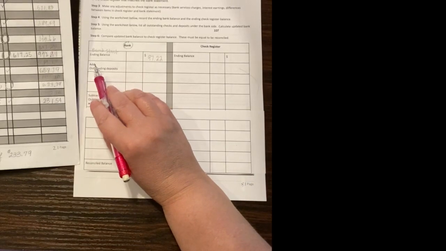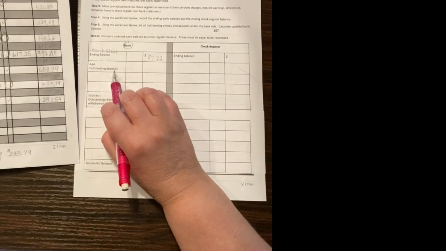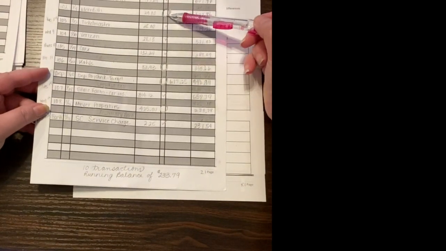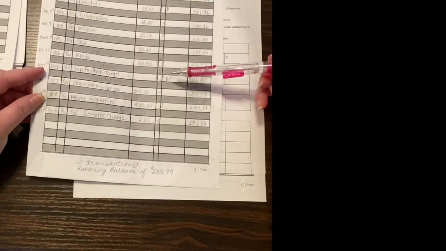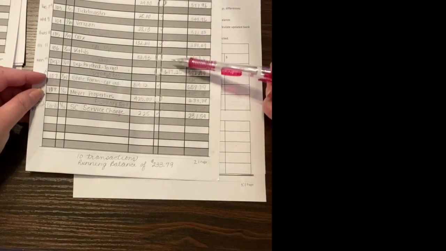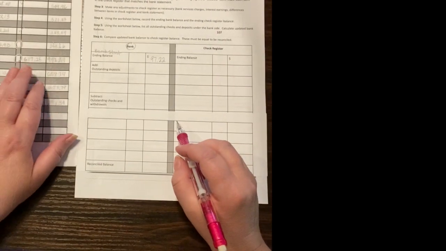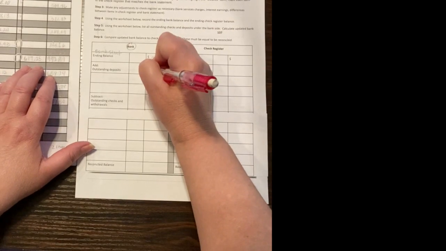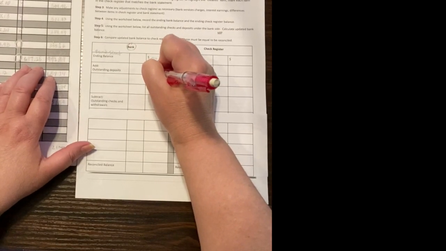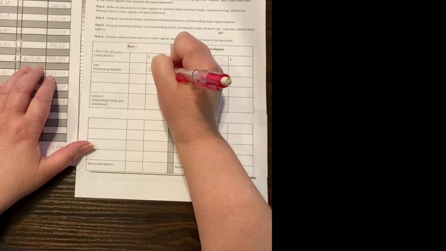Now it says to add outstanding deposits. So we're going to look at the circles here and find any that are in the plus column. We have 1. We have plus 6, 17, 25.